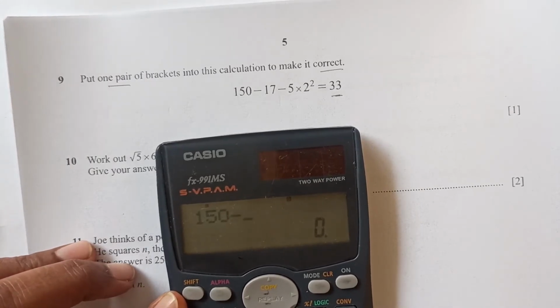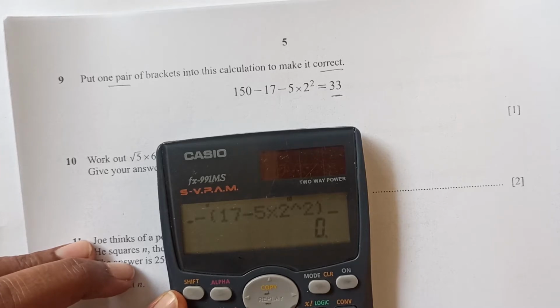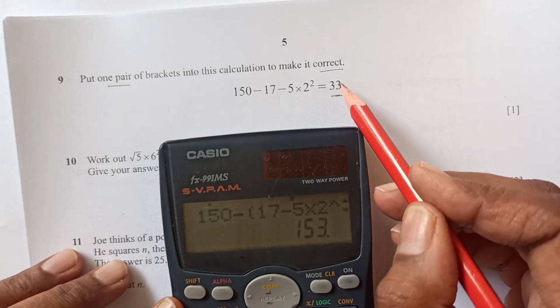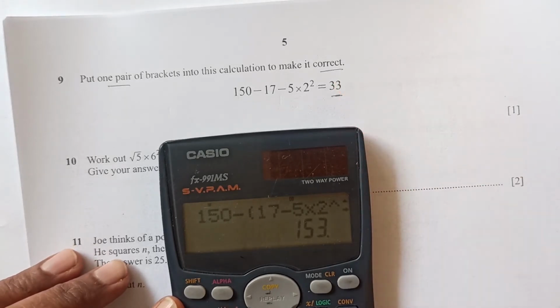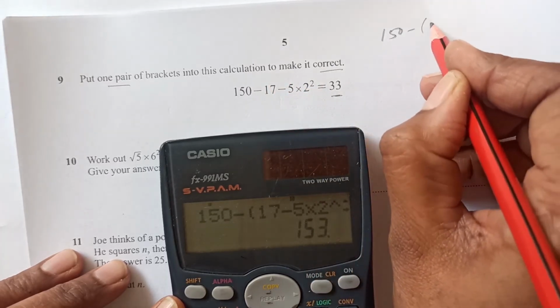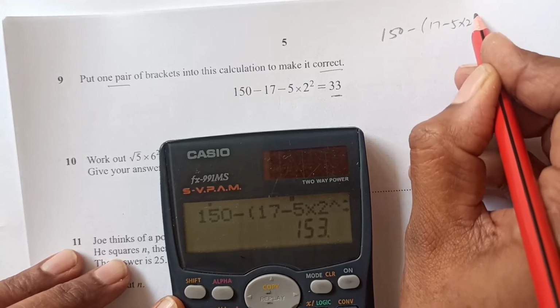So minus, let's say bracket is here, then 17 minus 5 times 2 squared, then bracket close. Answer is 153, which is too large than 33. So our bracket cannot go over here. So what I did, I put bracket here like this.